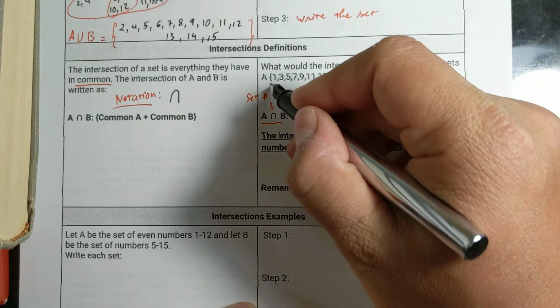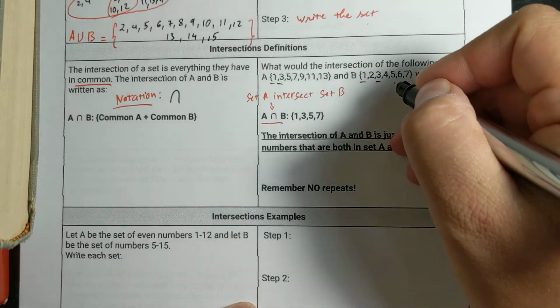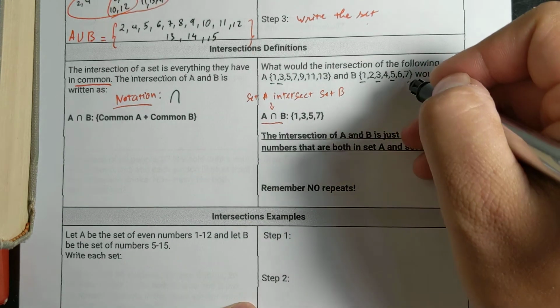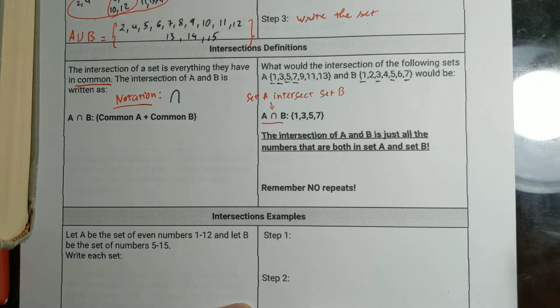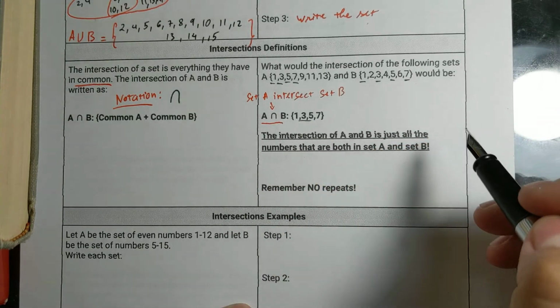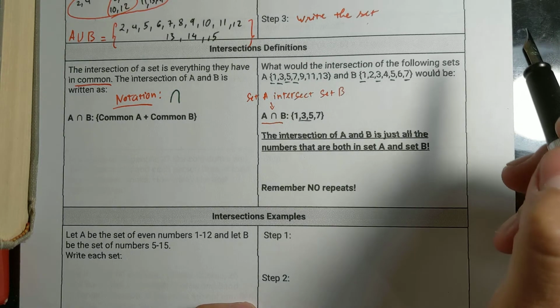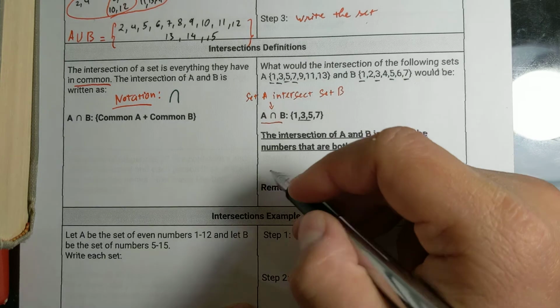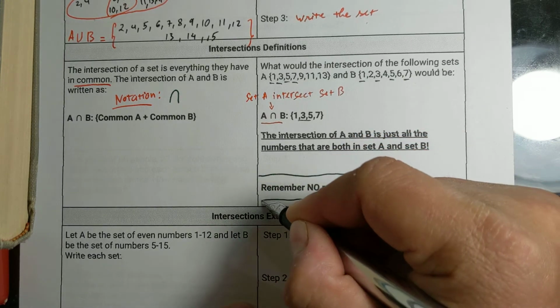The first one will be 1, because they both have 1, 3, 5, 7. So list them out, which is this one here. And please remember the golden rule: no repeat.